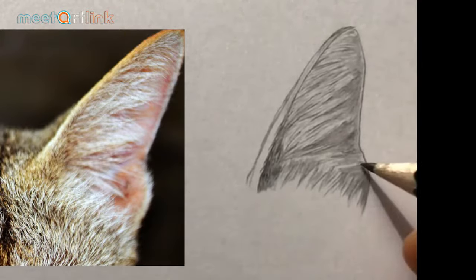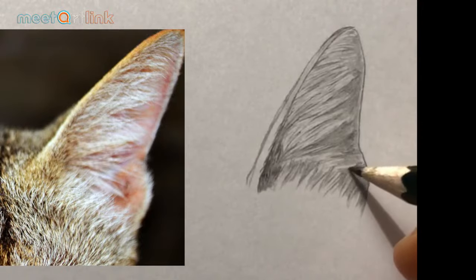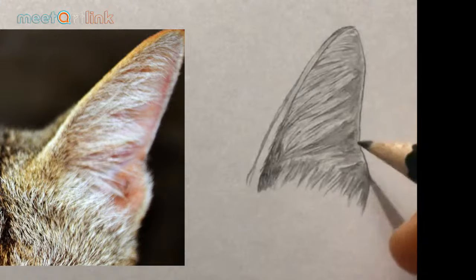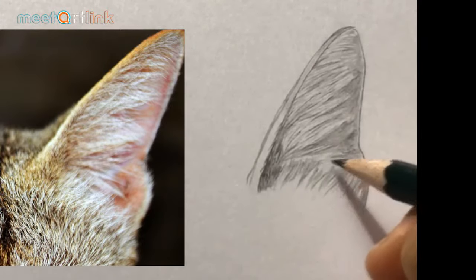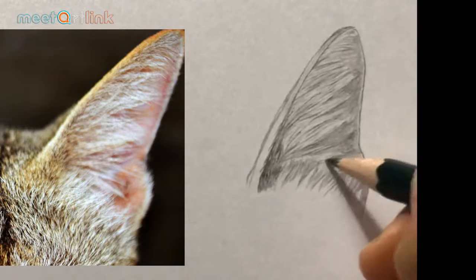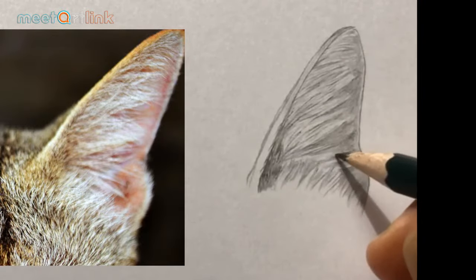So then you have to focus mainly on where the light is hitting your animal, and when you do your details, you have to be aware that the lighting has to be hitting there.